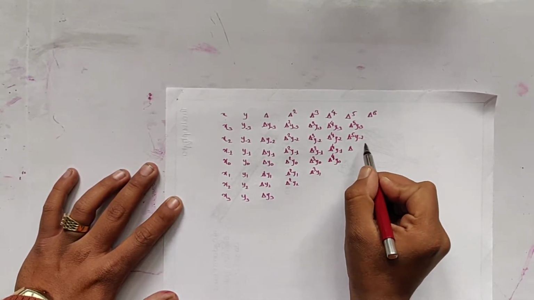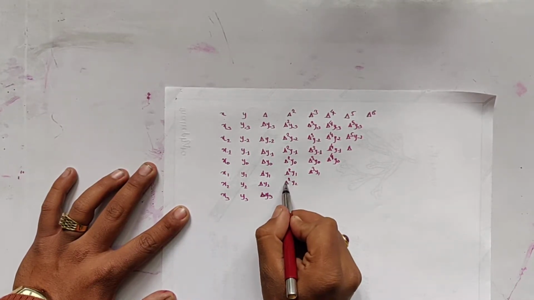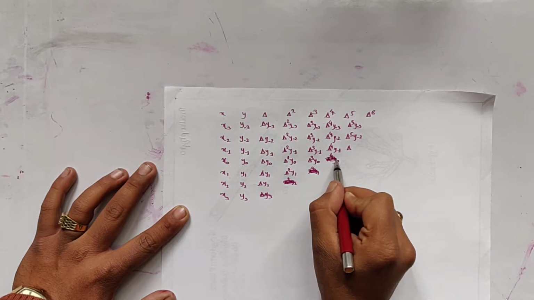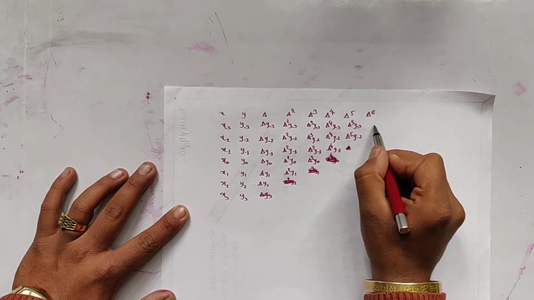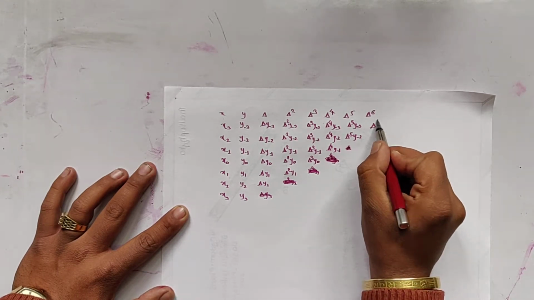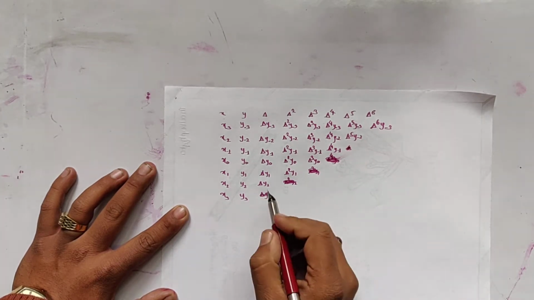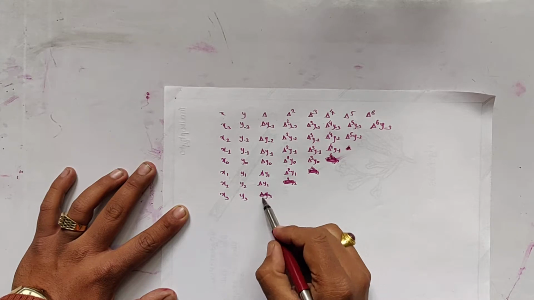This one I think is neglected, so this one is removed. I have written more terms, so sorry. And lastly it is del power 6 y minus 3. This one is not written because del y2 is y3 minus y2.